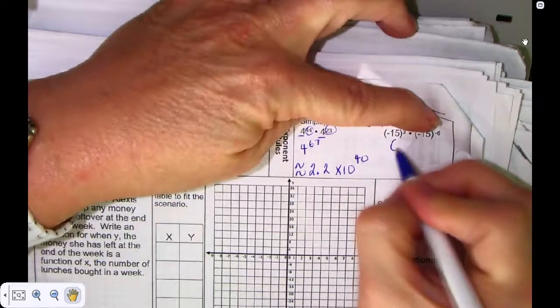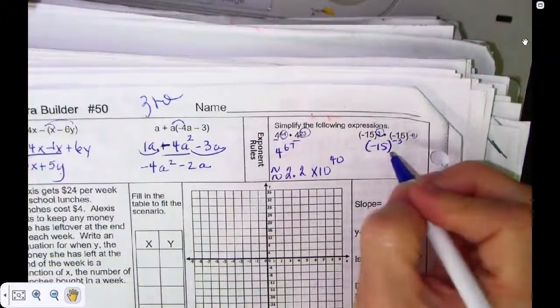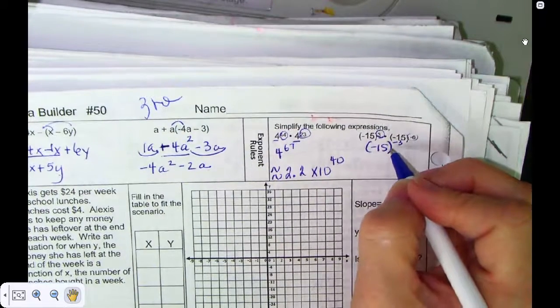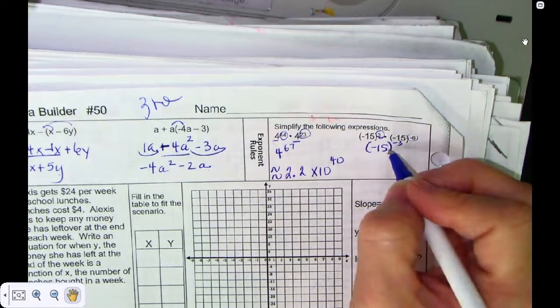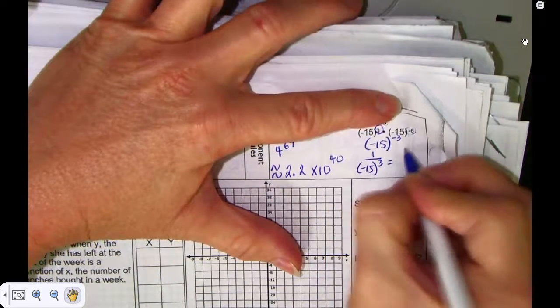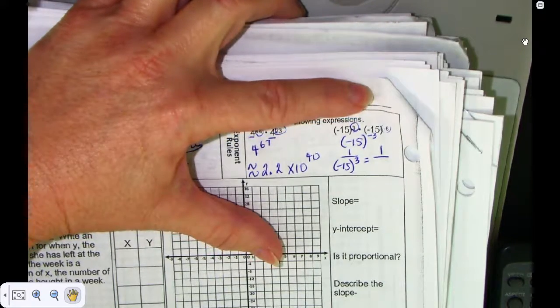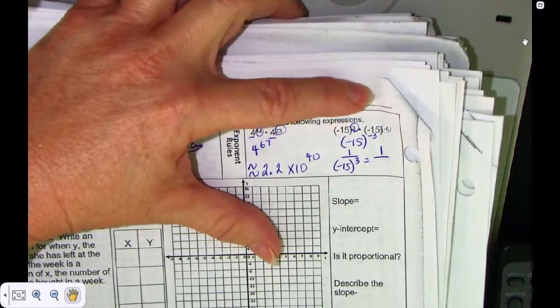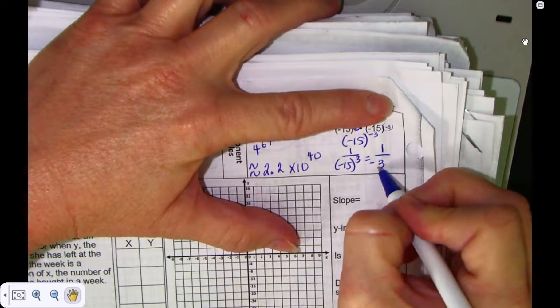So this one is going to be negative 15, and then 3, negative. How do I get rid of that negative 3? I don't want the negative on that 3. Where do I move that whole thing? Oh, to the bottom. To the bottom, downstairs, right? So it'll be 1 over negative 15 to the third. And so do negative 15 to the third on your calculator. Put negative 15 in parentheses. So what'd you get? 75. Awesome.